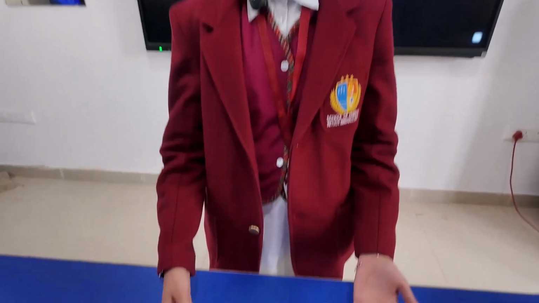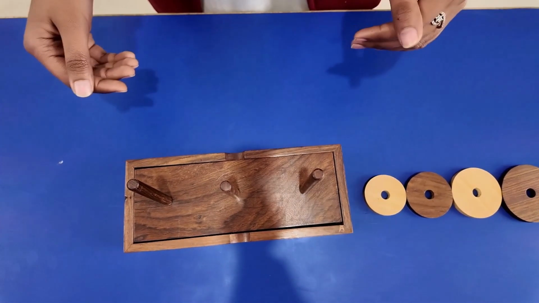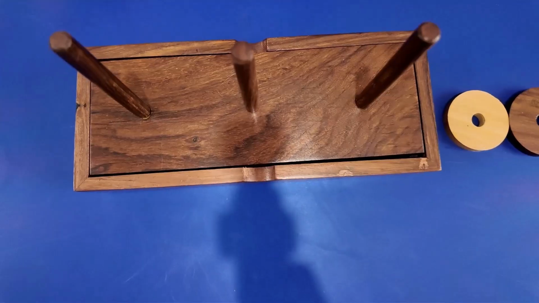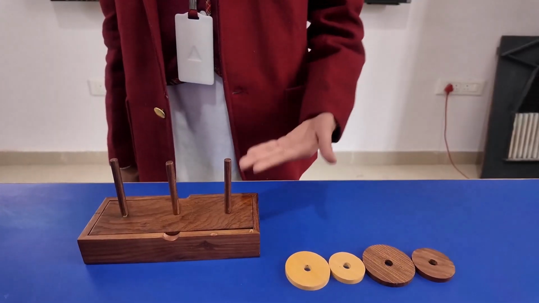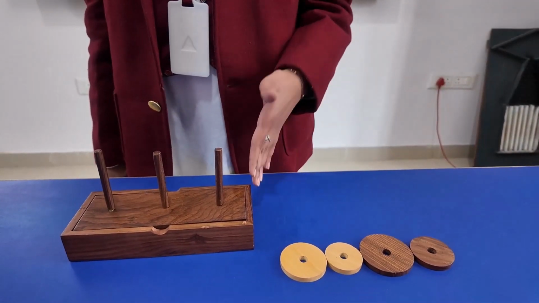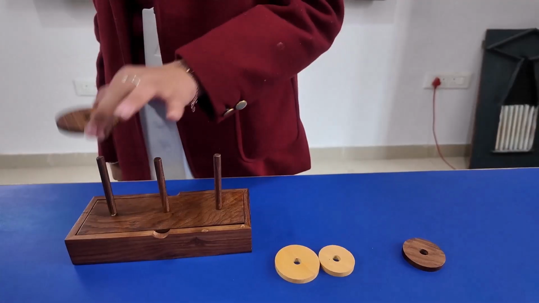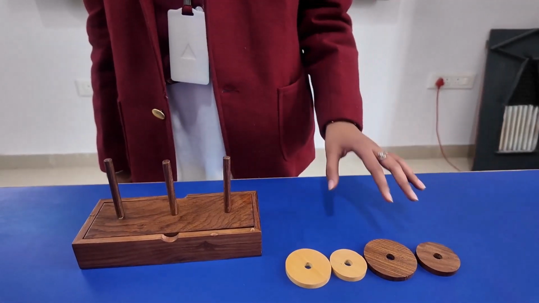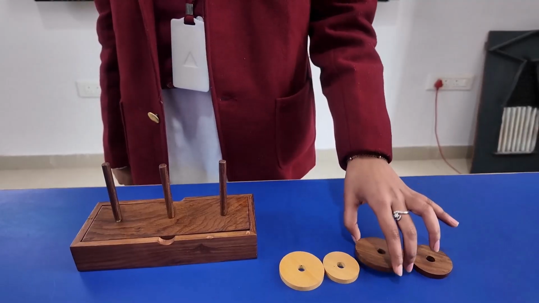This is Tower of Hanoi. This model represents exponential growth. Scientifically, it relates to algorithmic processes and optimization under constraints. Now we will solve this puzzle using these disks. The rules for this puzzle are, we can only move one disk at a time from these poles, and we cannot put the bigger disk on the smaller one.